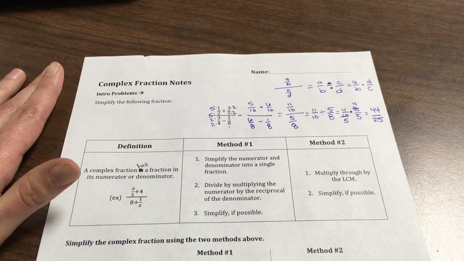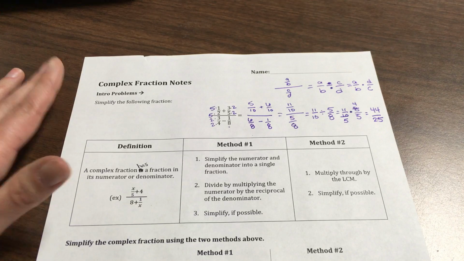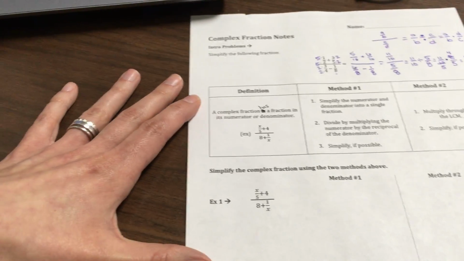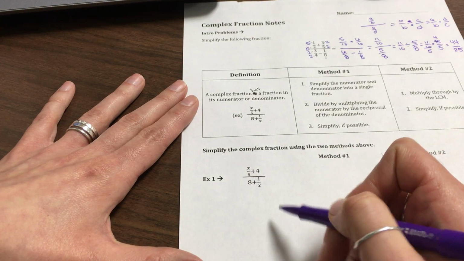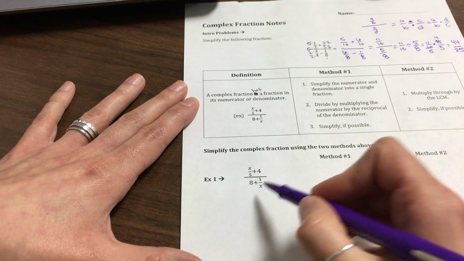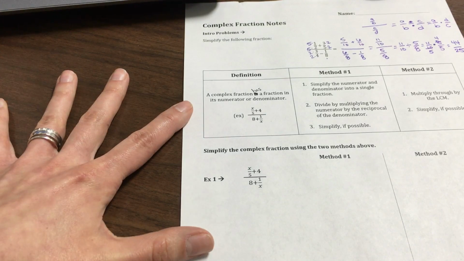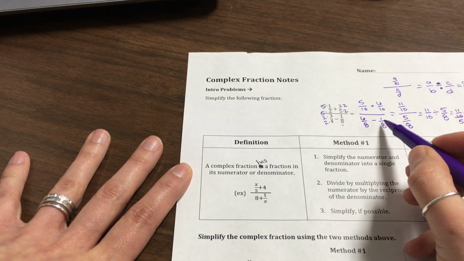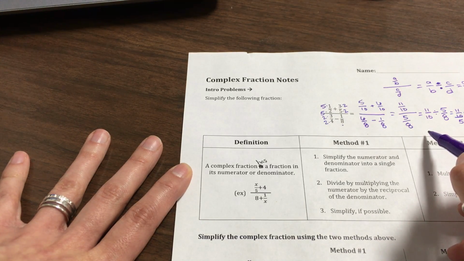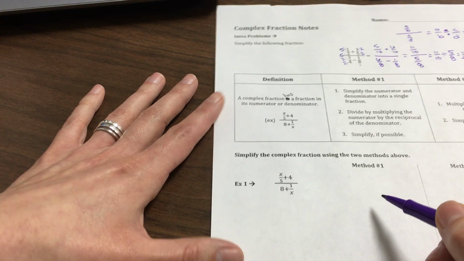We're going to do the same thing in our notes today, but with rational expressions instead of only fractions. So if we take a look at our first example, we have (x over 5 plus 4) over (8 plus 1 over x). There are two methods that we'll use to approach these problems. The first is very similar to what we did with our intro problem. Simplify the top, simplify the bottom by getting common denominators so I can actually do my addition or subtraction, and then flip and multiply. So that's what we'll look at for method 1.